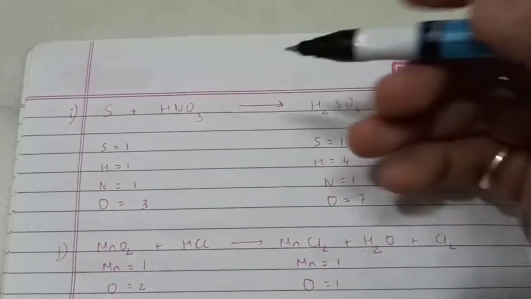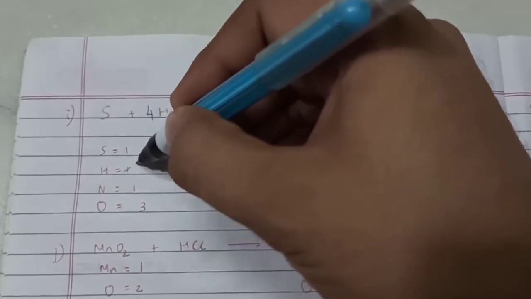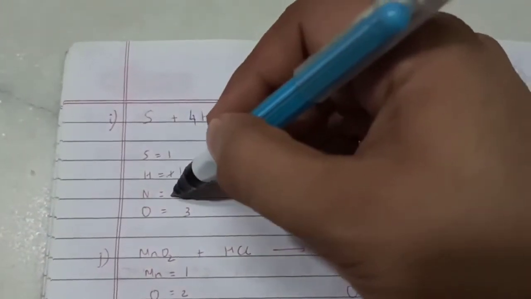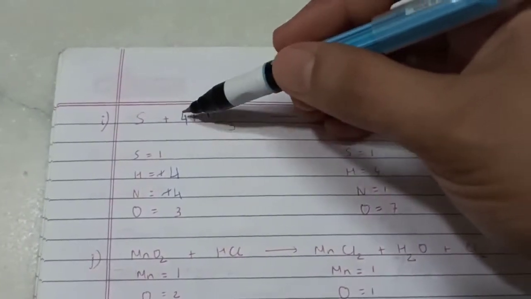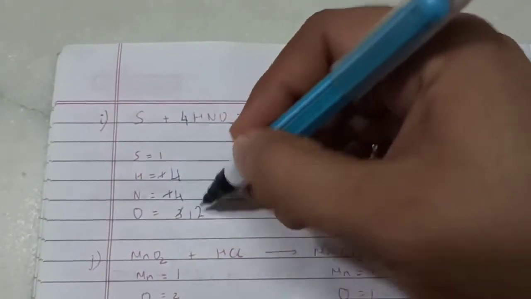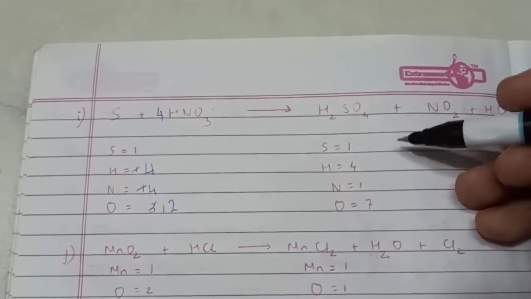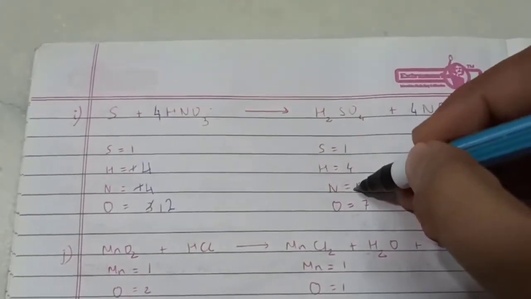So let's increase this. Let's put a 4 out here. So this becomes 4. But that will affect nitrogen as well. So nitrogen becomes 4. And that will change oxygen too. 4 into 3, 12. So let's make it 12. Now let's check again. Nitrogen is less. Let's increase it. Let's put a 4 out here. So that will become 4.